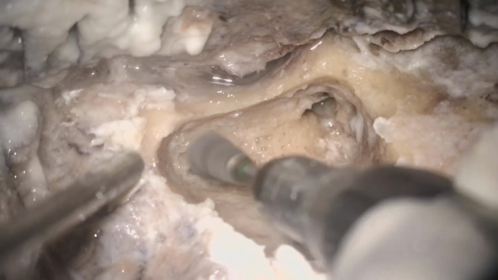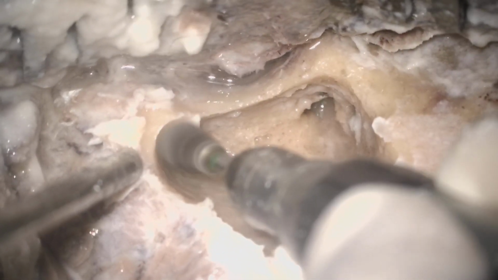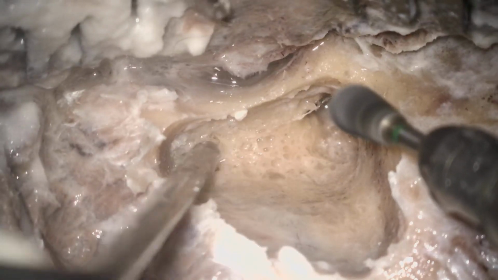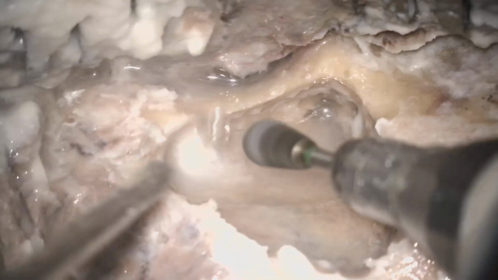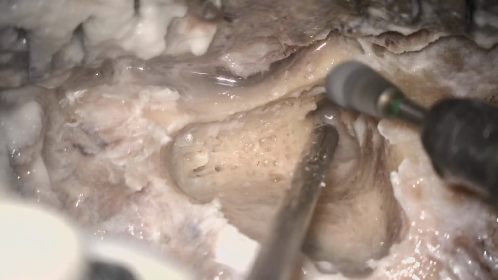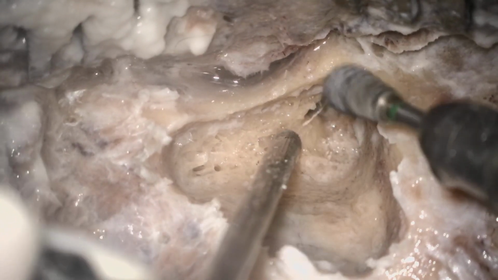So this is the tip cell region we are drilling. This is the actual area of the facial recess, this area. So this is the lateral semicircular canal. You have to go anterior to the lateral semicircular canal.